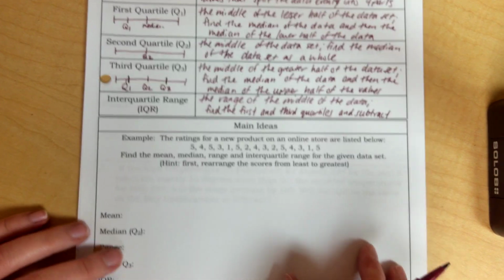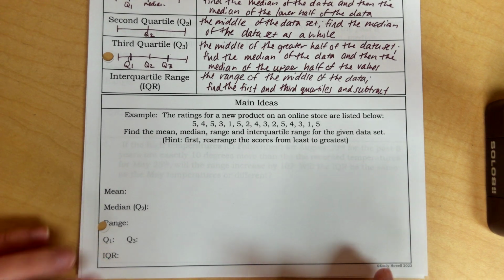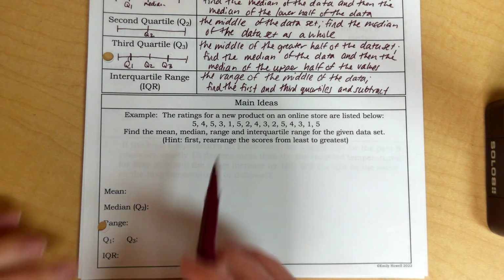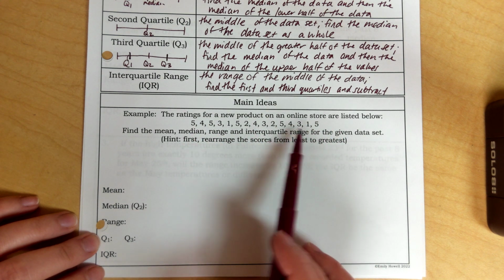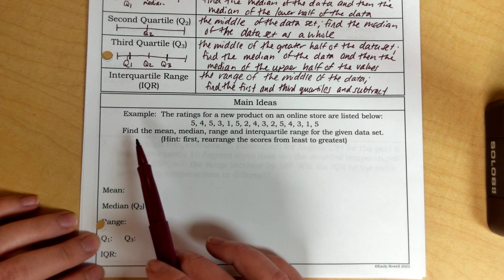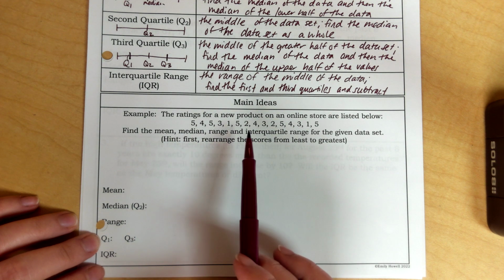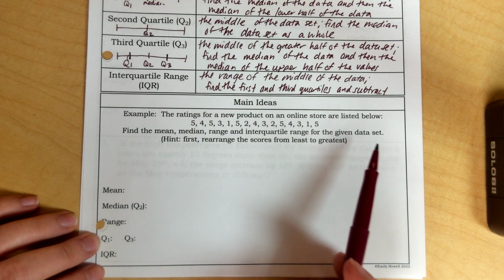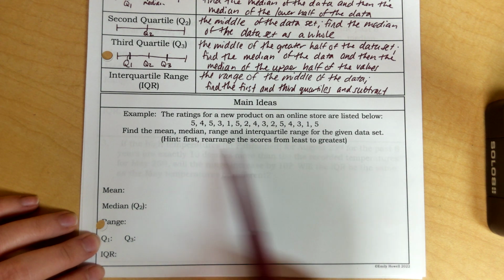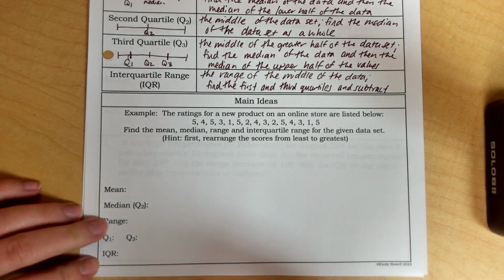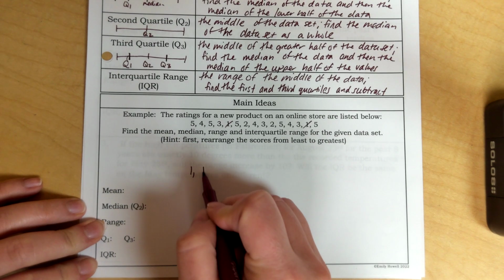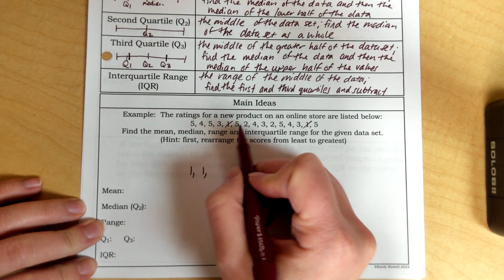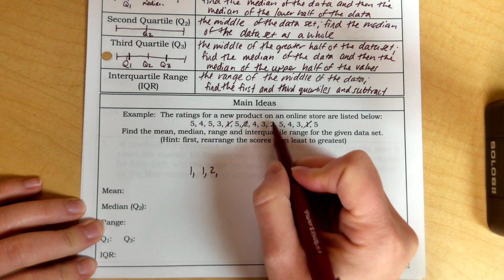All right, so let's look at just using this data. These are the ratings for a new product on an online store, listed from 1 to 5. We're going to find the mean, median, range, and interquartile range for the given data set. So we need to rearrange them first from least to greatest. I start off with my ones. I have 2 1s. And then 2s, I have a 2, I have a 2.